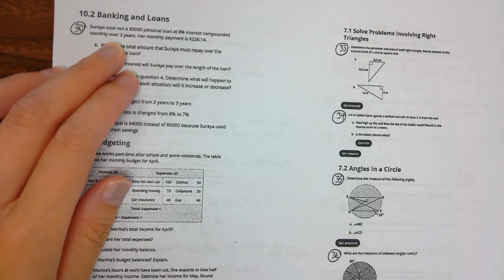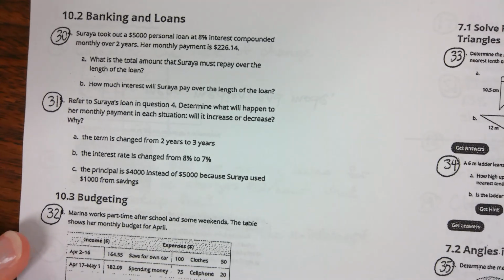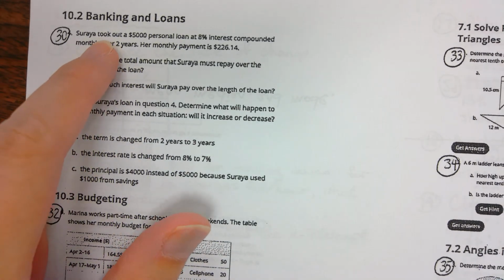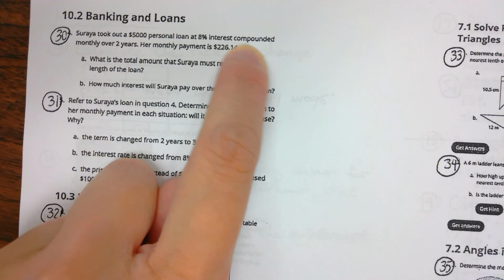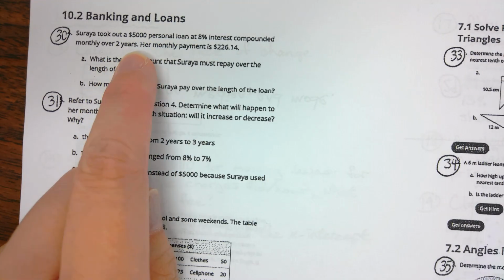Okay, so last page of the exam review package. So we have number 30. Surya took out a $5,000 personal loan at 8% interest compounded monthly over 2 years.